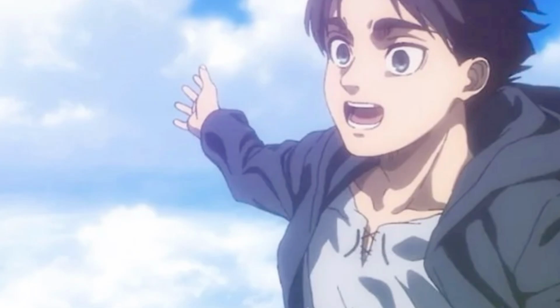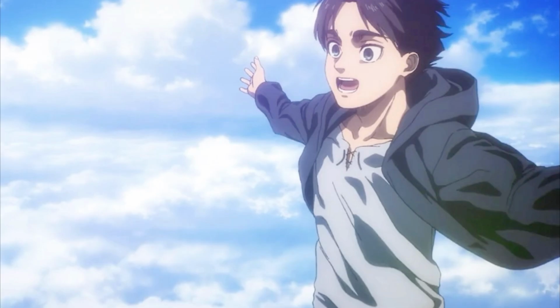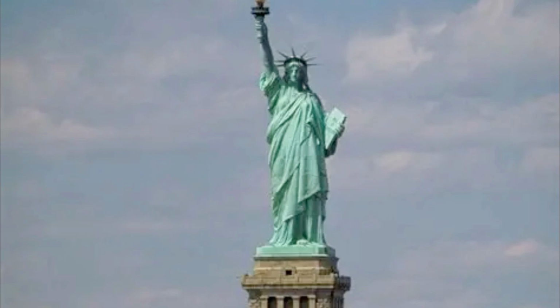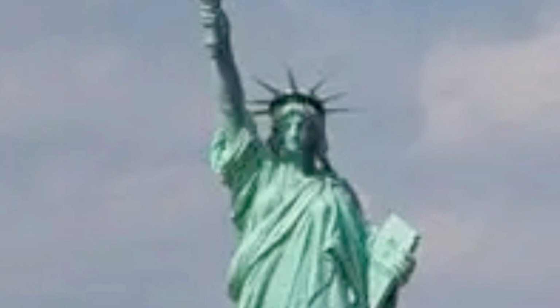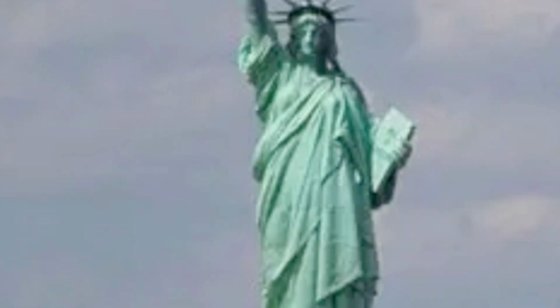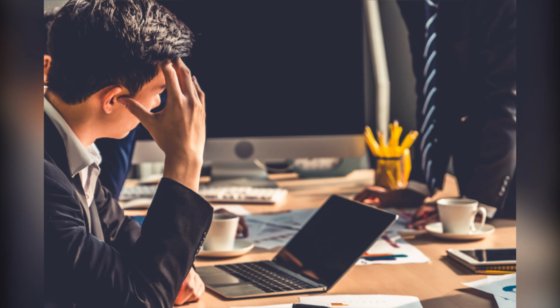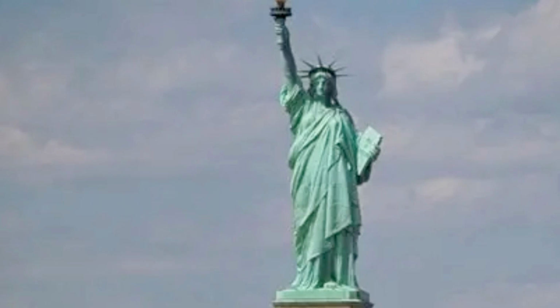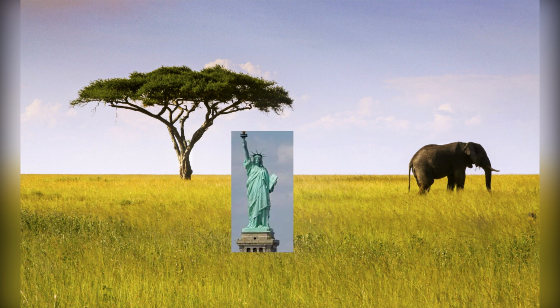I wanted to include a reference to freedom somewhere in the artwork. And my first and only thought was the Statue of Liberty, since it's American. And it's probably one of the most recognizable symbols of freedom in the whole world. But there was one problem. Imagine a giant green statue standing in the middle of an African savanna. Yeah, that wasn't gonna fit at all.